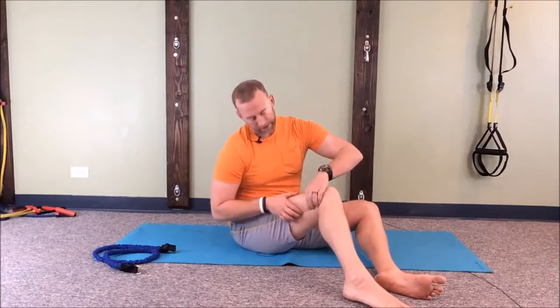So what you're going to do is use your hands. You're going to reach over the top, find that tendon, and just dig through there until you find a spot. It's typically kind of underneath in that muscle belly. So you're going to find this, okay?